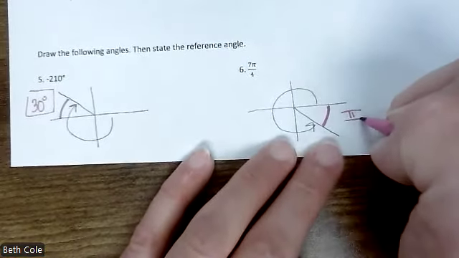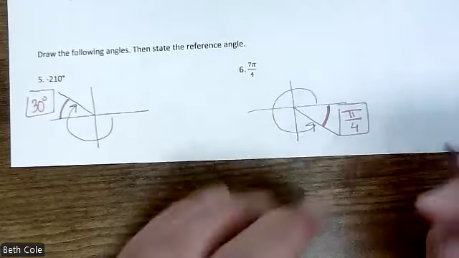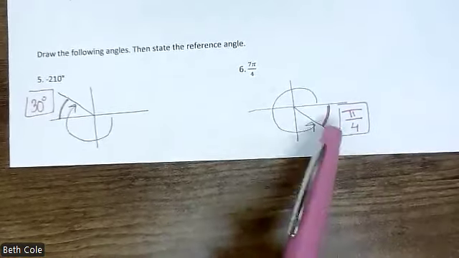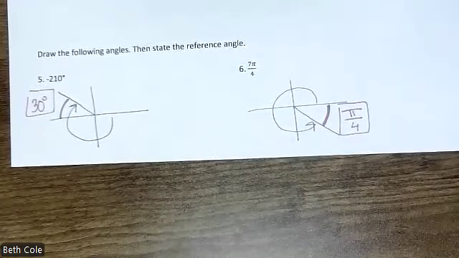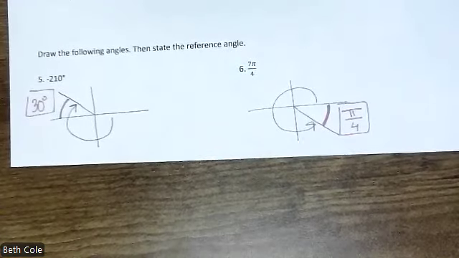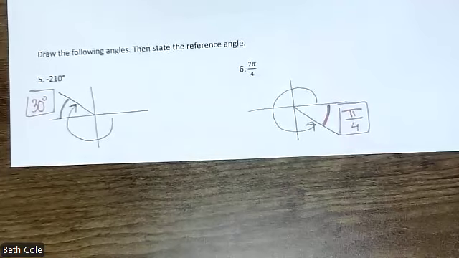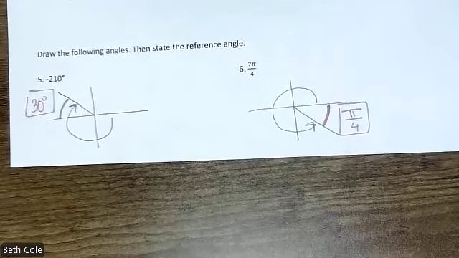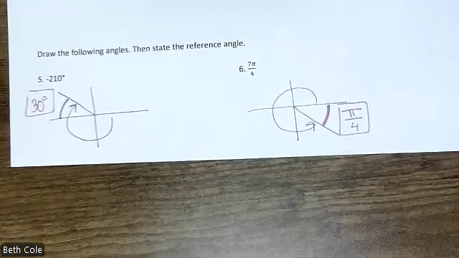And that would just be pi over 4. Whenever it's radians, your denominator is just going to match. So if your denominator is 4, it's pi over 4. If your denominator is 6, it's pi over 6. Radians are actually easier once you get on board and get used to them.